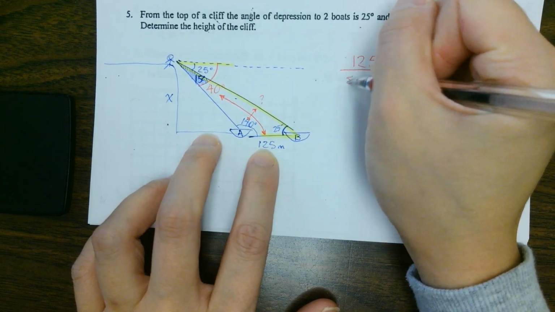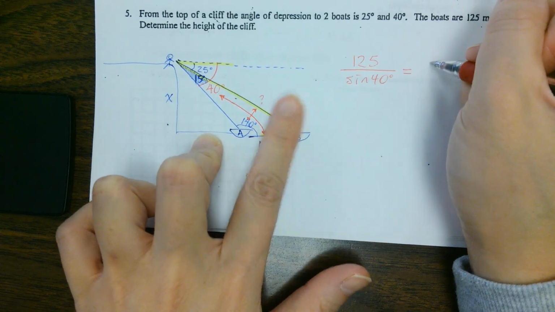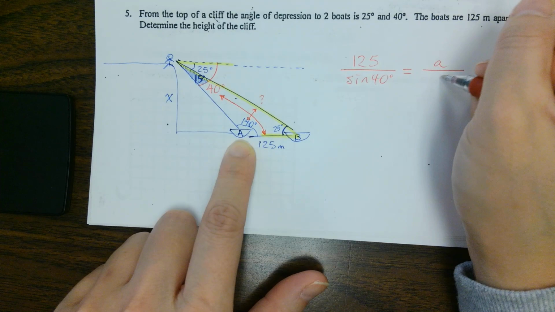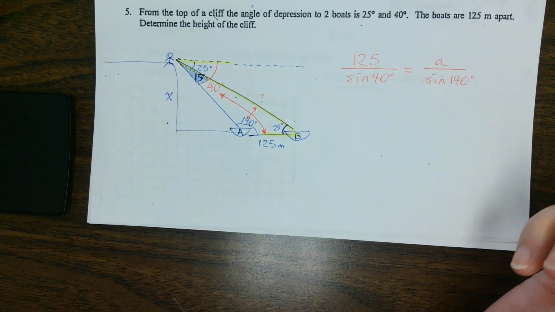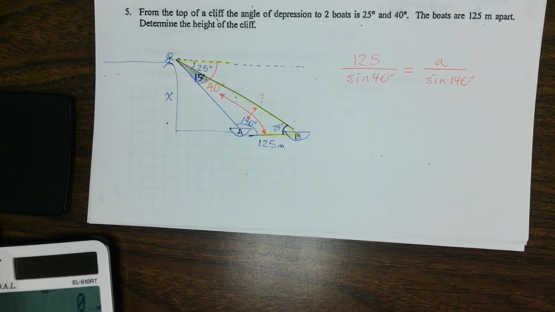Okay, so this would be 125 over sine 40 degrees equals, let's call this A, length A over sine 140. Okay, I might as well. So sine 140 times 125 divided by sine 40.